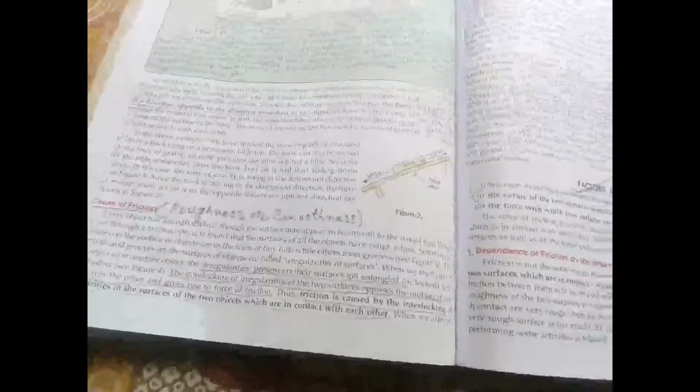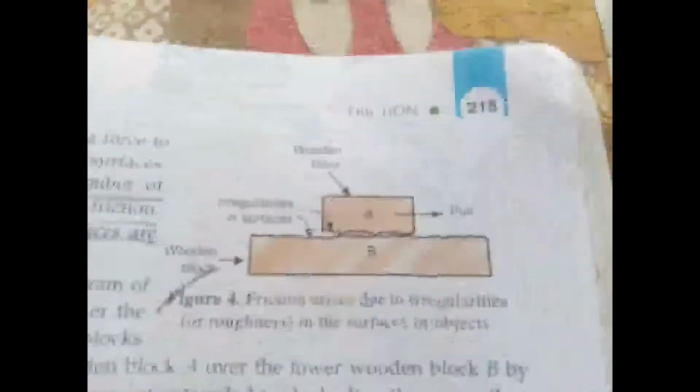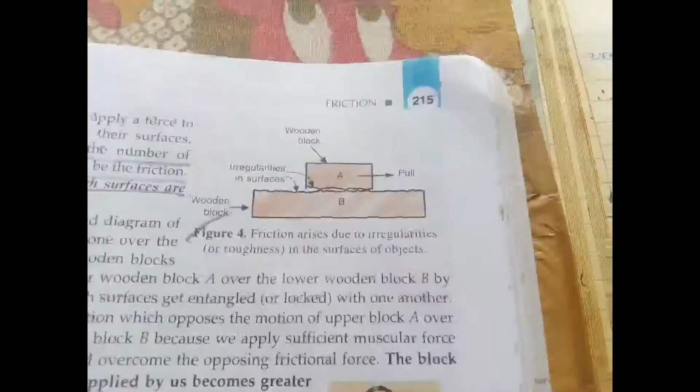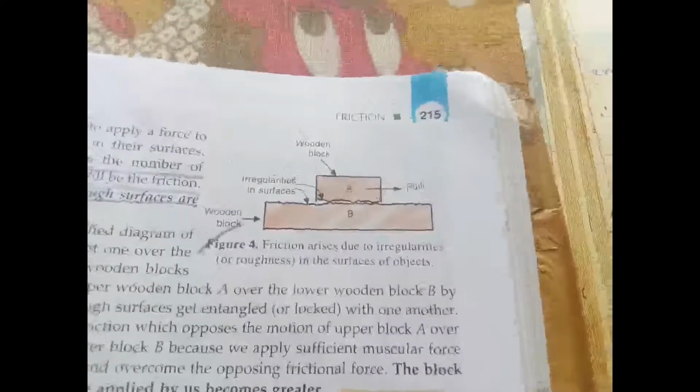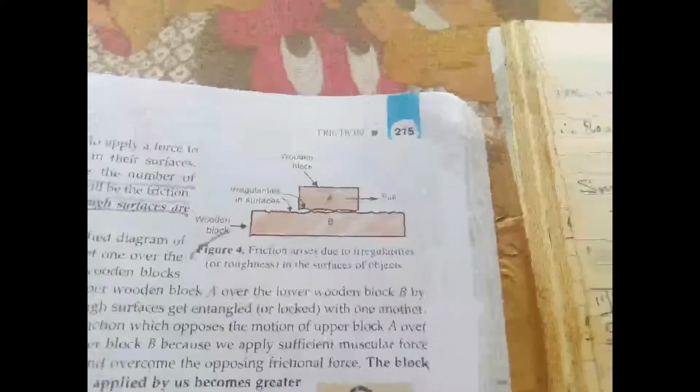Now I am showing you the diagram. See, in the diagram A and B are the two objects and the irregularities are shown in the diagram itself. Whenever A and B are in contact with each other, then due to these irregularities friction is generated. This is the cause of friction. If there is no irregularity, then no friction will be generated.